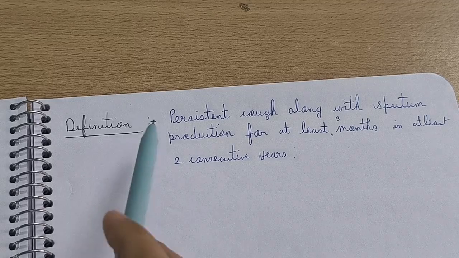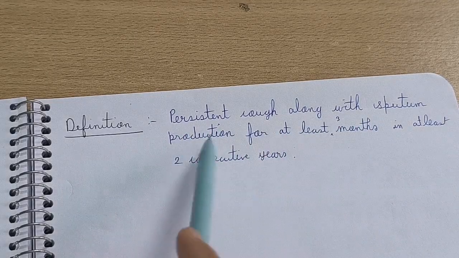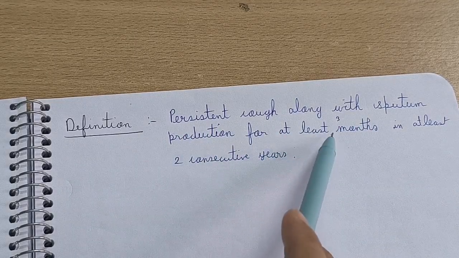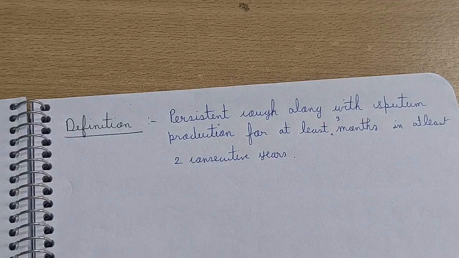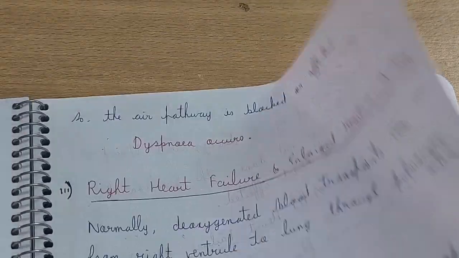This cough along with sputum production should last at least 3 consecutive months, for 2 consecutive years. This is the main definition: persistent cough along with sputum production for at least 3 months and at least 2 consecutive years.